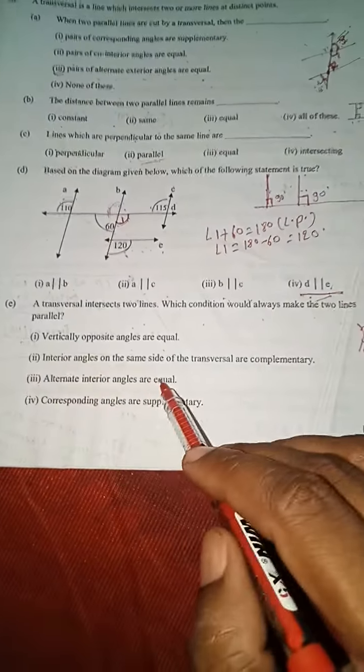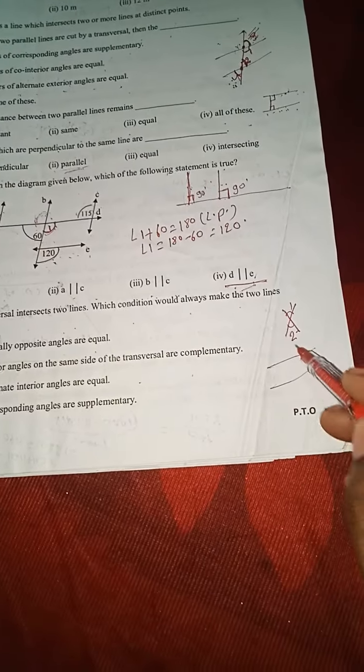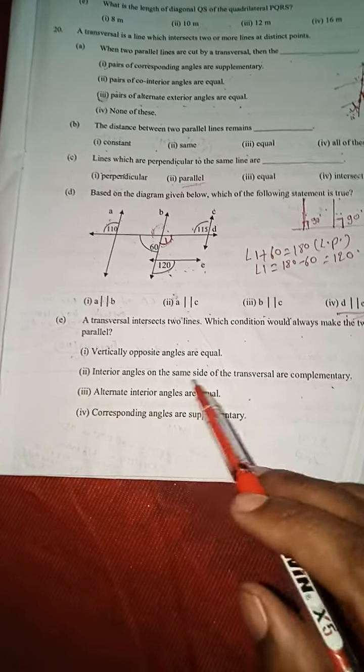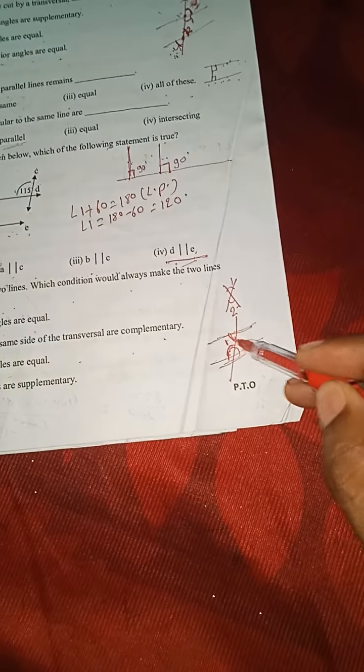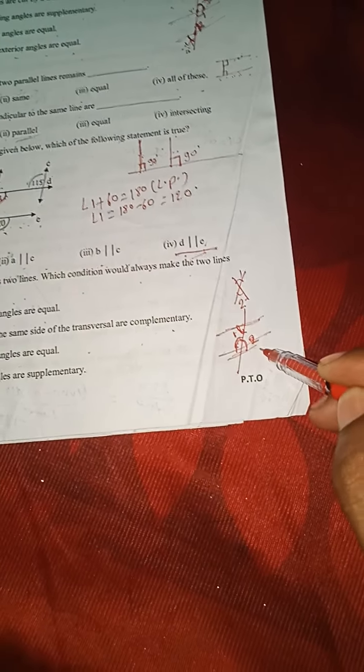Second, interior angles on the same side of the transversal are complementary. You know that when two parallel lines are intersected by a transversal, the sum of interior angles on the same side is 180, meaning supplementary, not complementary. So the second option is also not possible. Third, alternate interior angles are equal. If two lines are parallel, then angle 1 and 2 are alternate interior angles, and it is right.